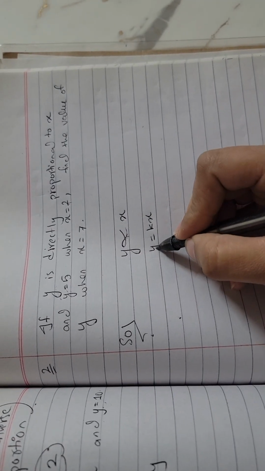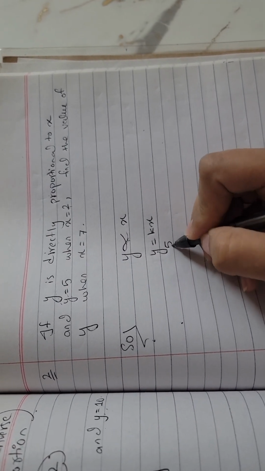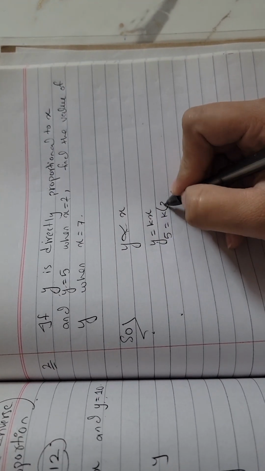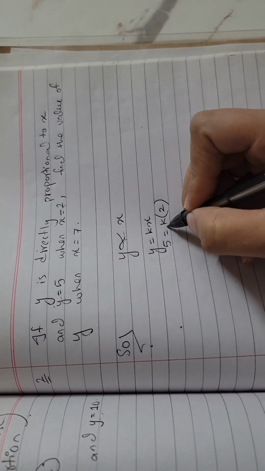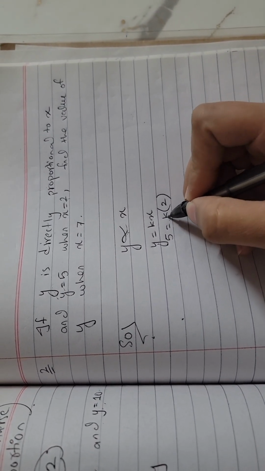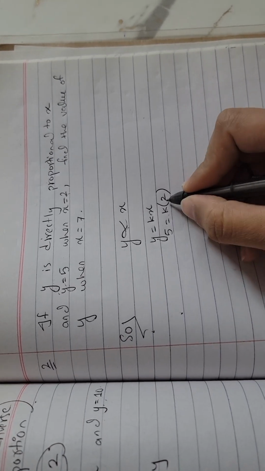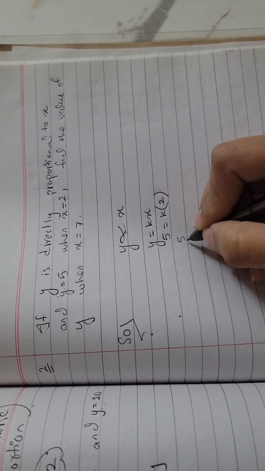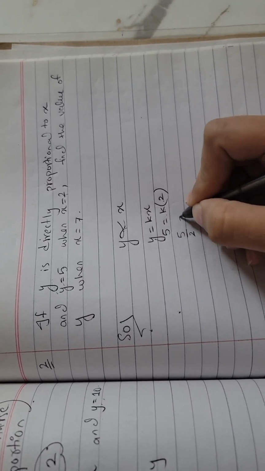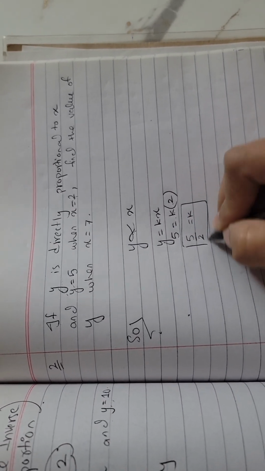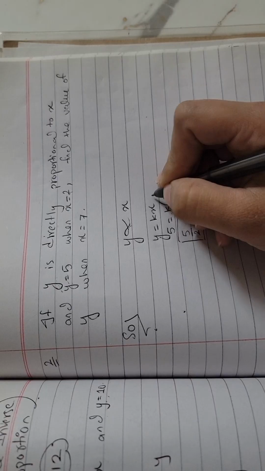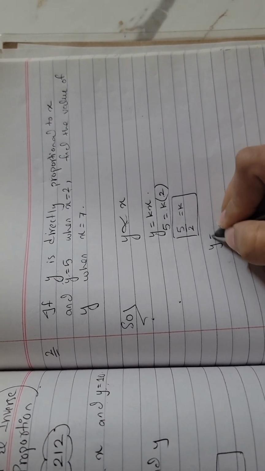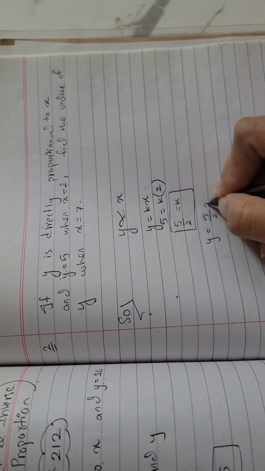In place of y I'm going to write 5, and x is 2, so I'm going to write 2, as I have to find the value of k. It means I have to isolate this variable. This 2 is multiplying by k. When I move it to the other side, it will divide this 5. 5 upon 2 is equal to k. This is the value of k. Substitute it back into the original equation and we will get y is equal to 5 upon 2 x.